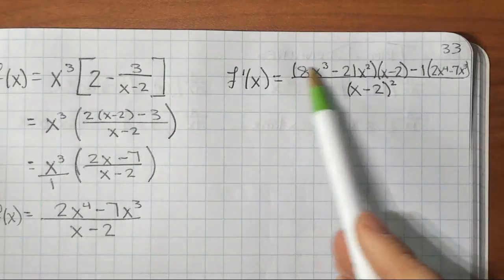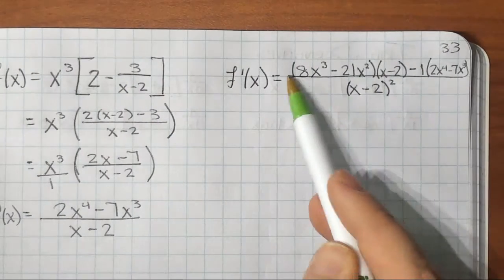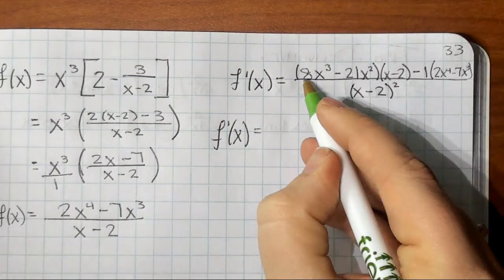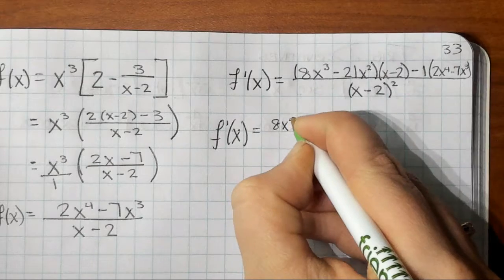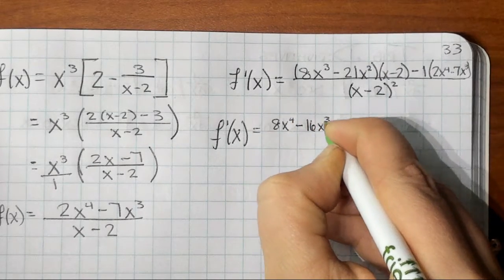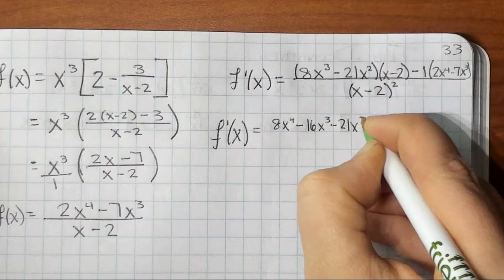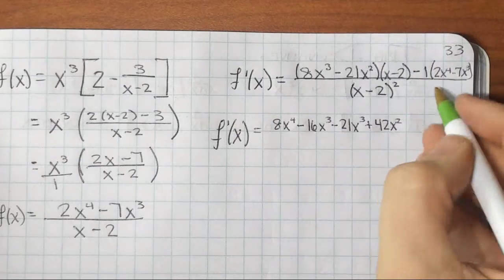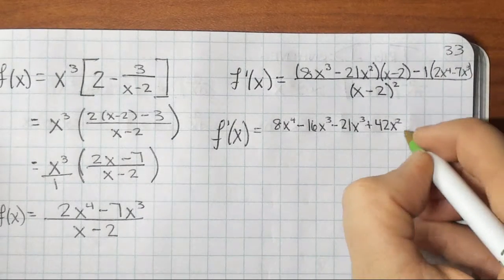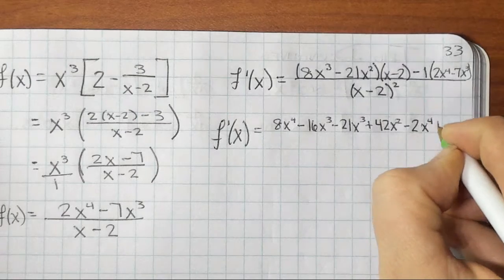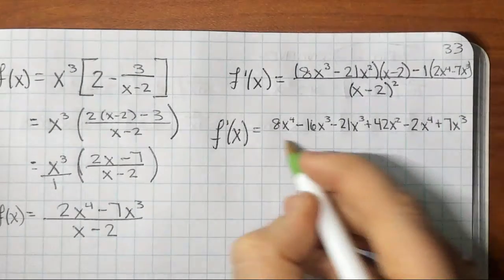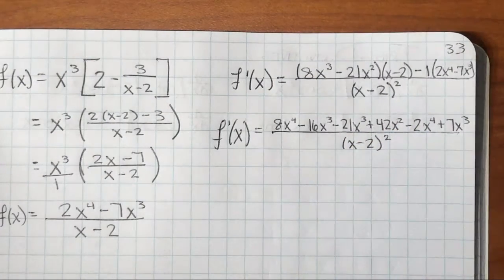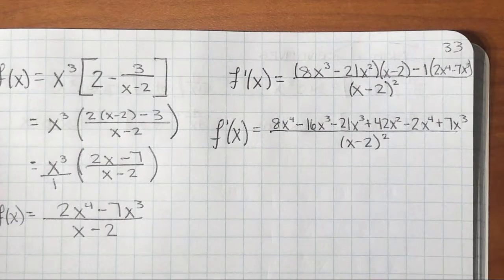We got to simplify. So as I go through and simplify that, f prime of x is going to be equal to 8x to the 4th minus 16x cubed minus 21x cubed plus 42x squared. And I'm going to take that negative 1 and distribute it to my parentheses over here. So minus 2x to the 4th plus 7x cubed, all over x minus 2 squared. Do I have some like terms up top?